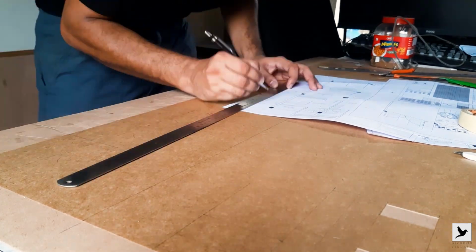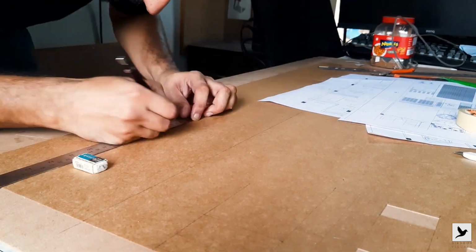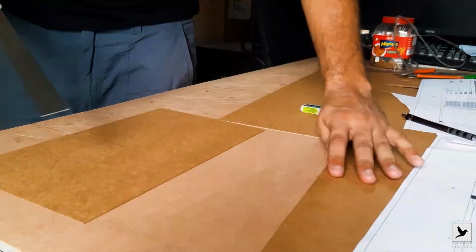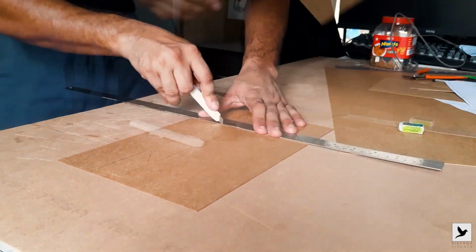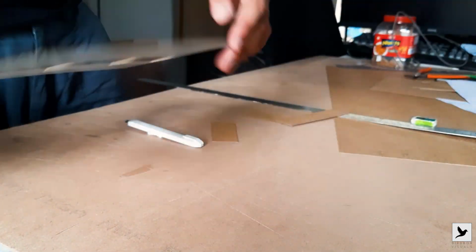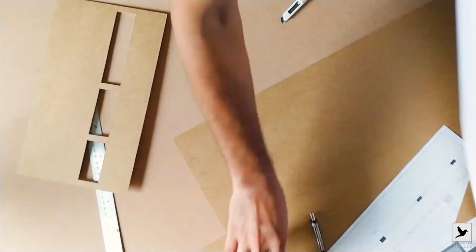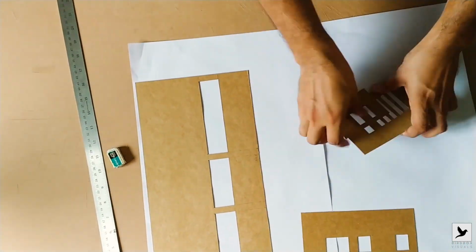Now we are cutting the boundary wall of the plot. So this is the left side of the boundary wall when we finish the plot. We are just measuring and cutting this boundary wall. And here you can see we have the slits in the boundary wall, which are now shown in the cutting.